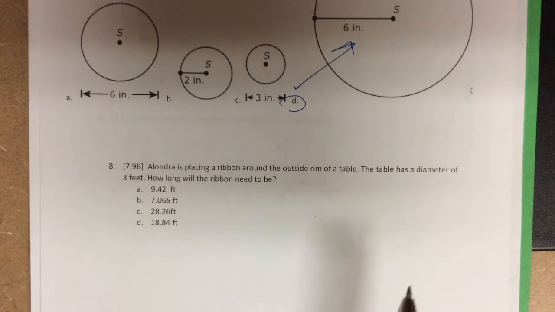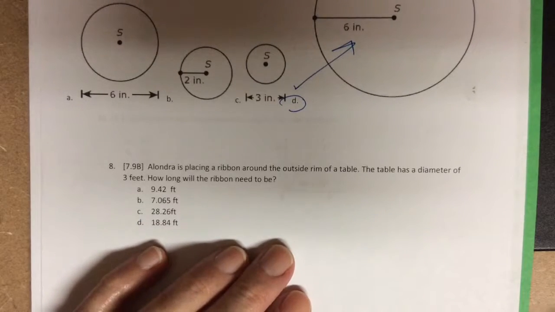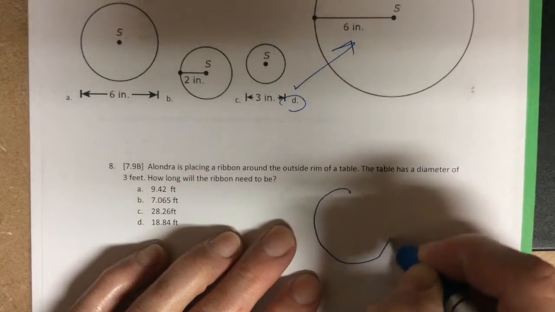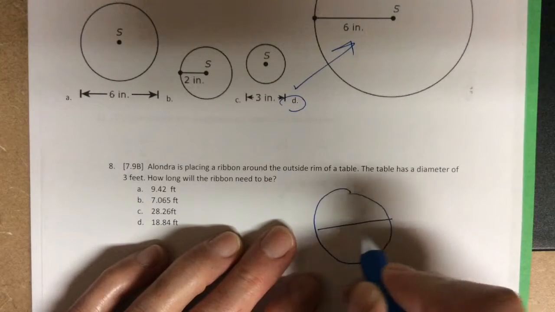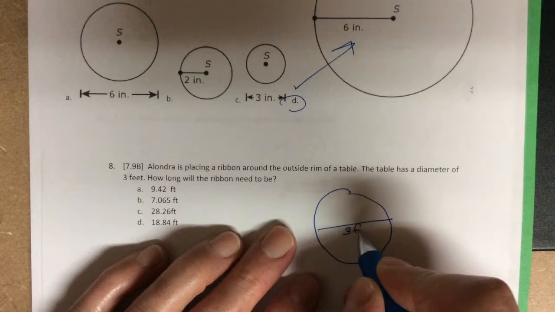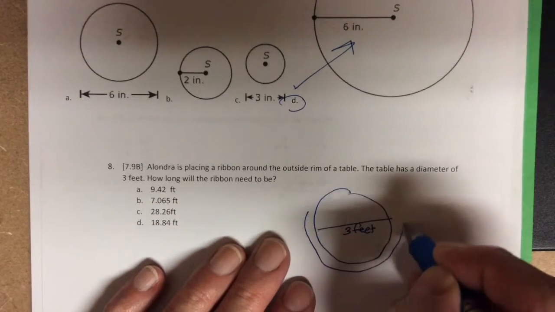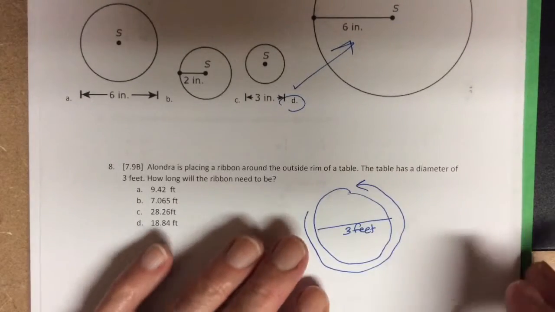Number 8. Alondra is placing a ribbon around the outside rim of a table. The table has a diameter of 3 feet. So this table is a circular table. How long will the ribbon need to be to go around the table?